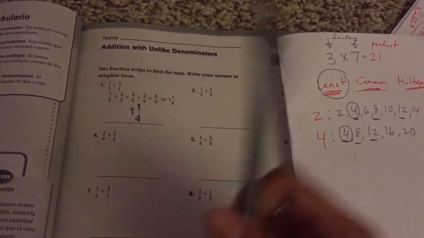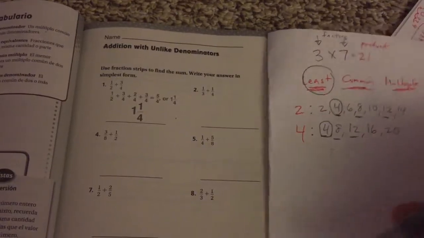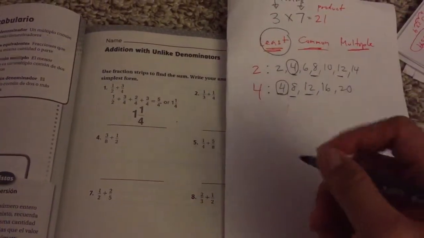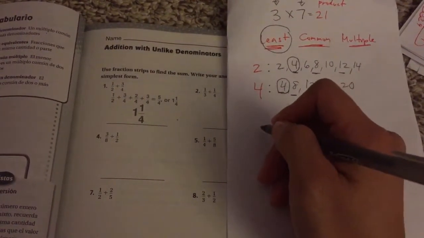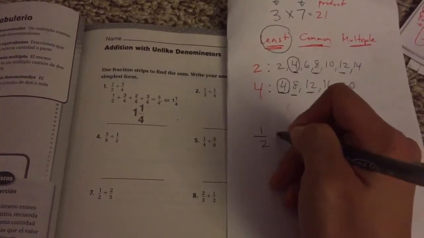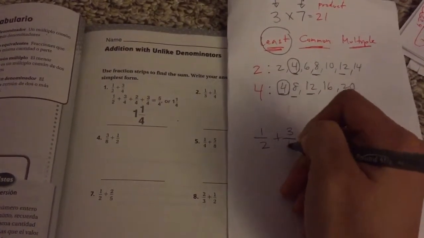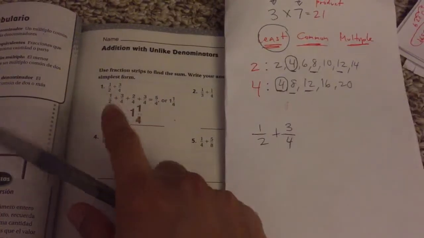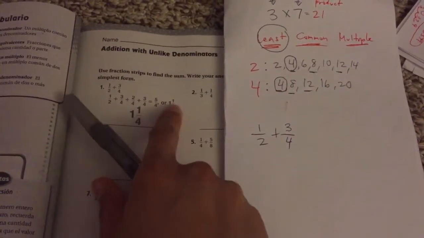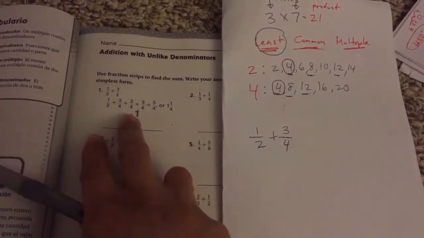Hold on just a moment. I'm going to start with number 1, which they've already done for us, but I usually start with it so that you understand where they're coming from. And the first thing they did here was 1/2 plus 3/4. Another reason why I'm starting with this one is because I don't love the way that they showed their work, and I'm going to ask you to do it slightly different.